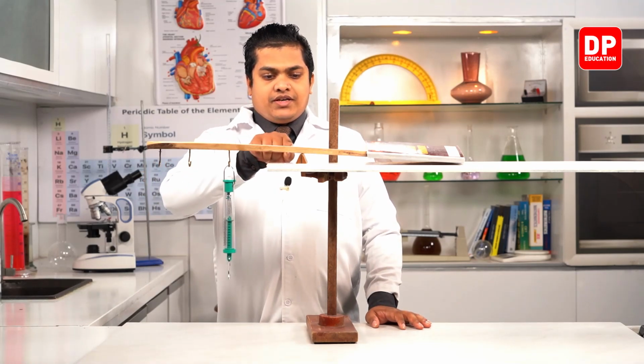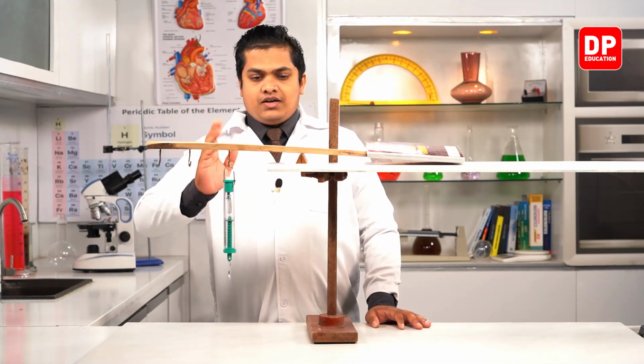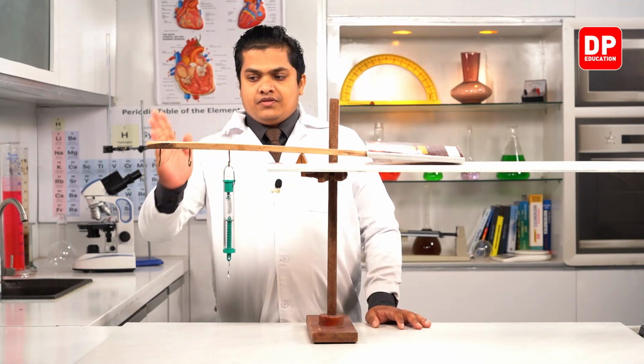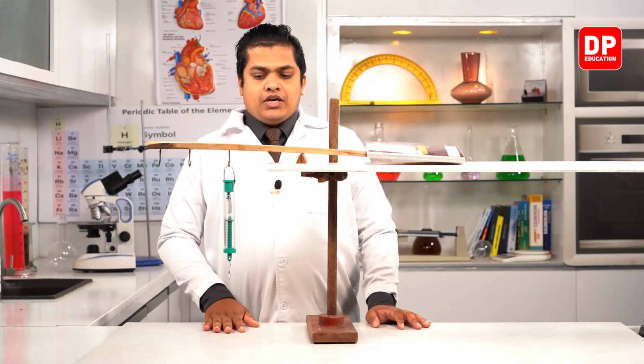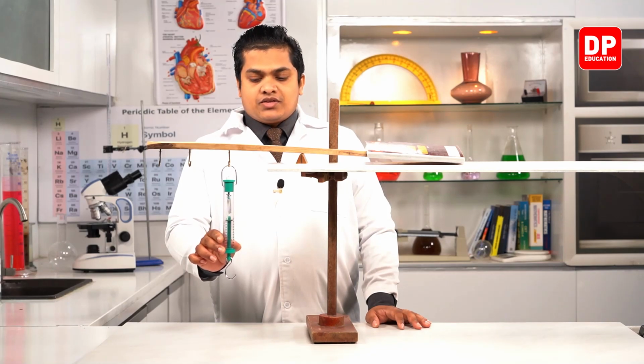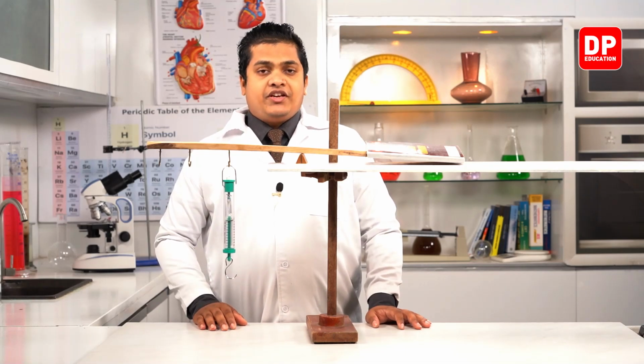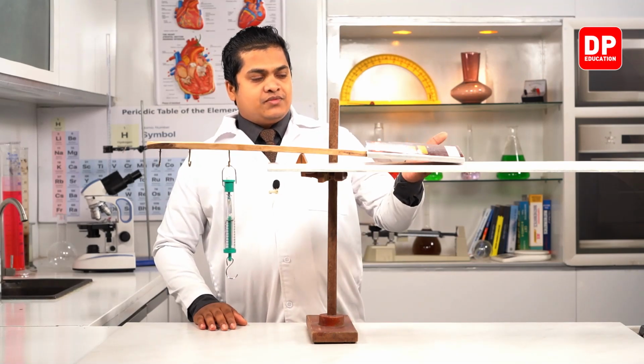This hook is somewhat near to the stick which is over here. This is the second one, somewhat far, and this is the third one which is furthest. Okay, so there is a spring balance, and by using the spring balance, we can measure the amount of force that we need to apply to lift off this book.